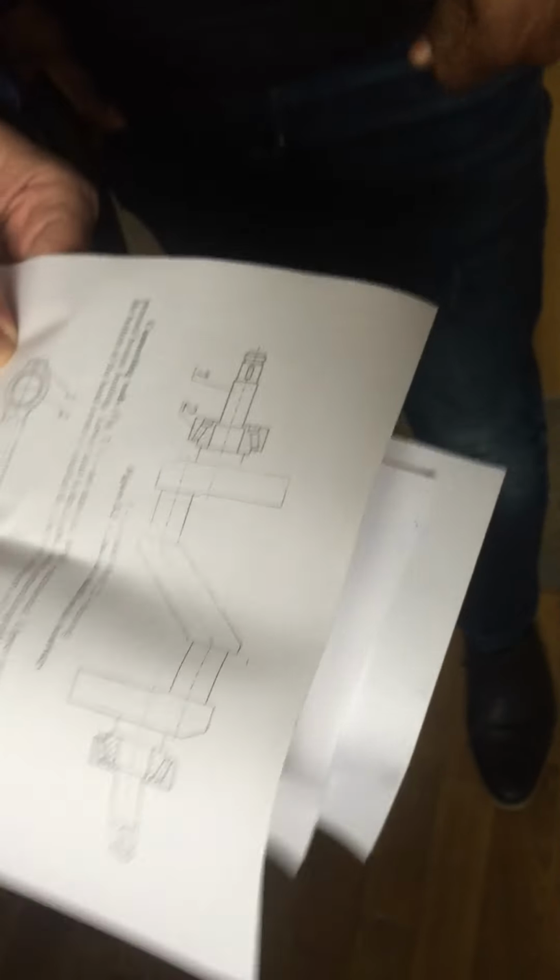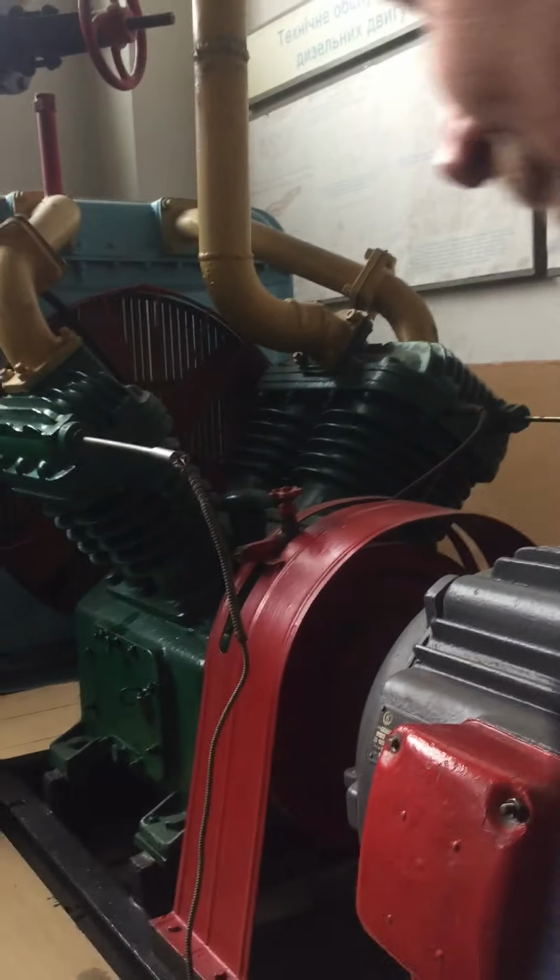For lubrication. It's in the oil, and it rotates very fast. And this tail throws drops of oil on the parts inside the mechanical part. These connection rods are inside.